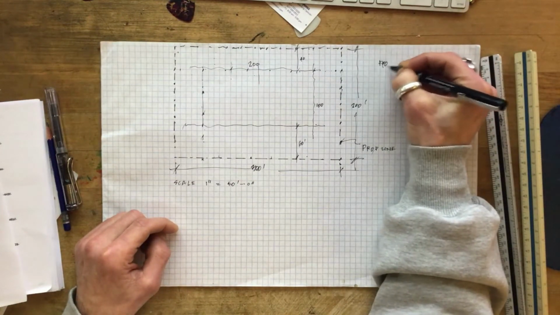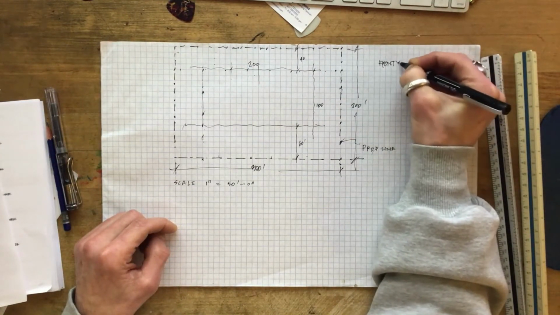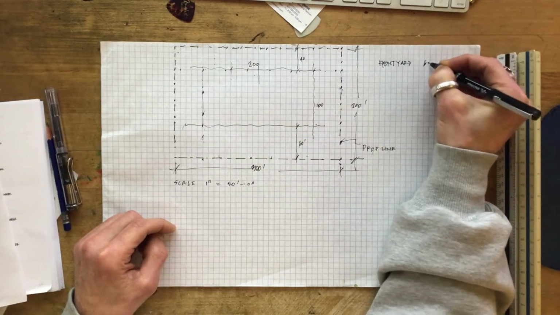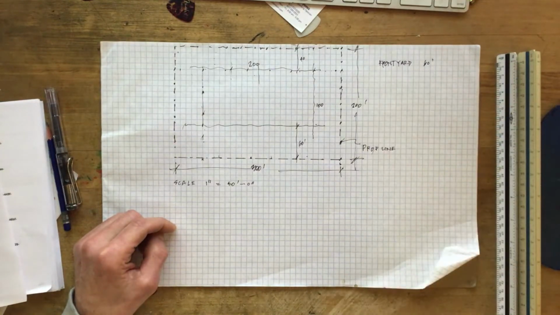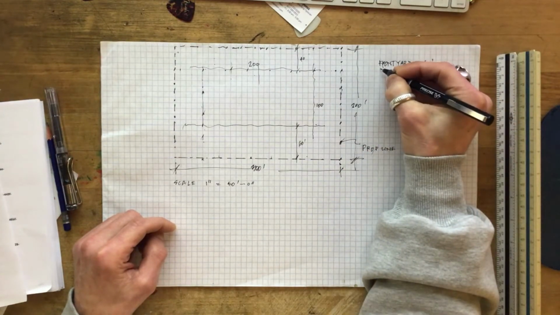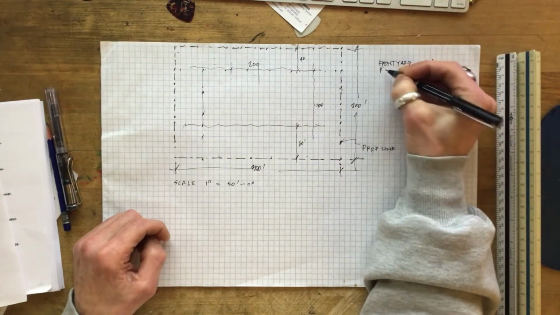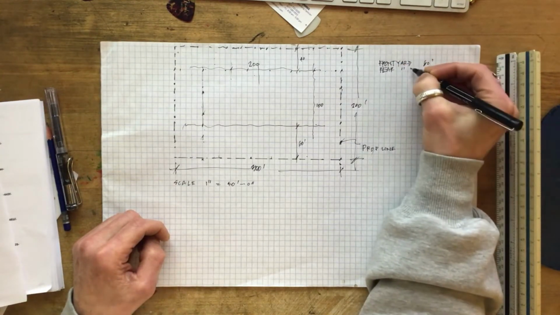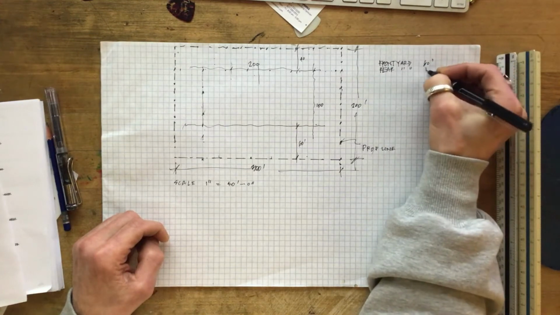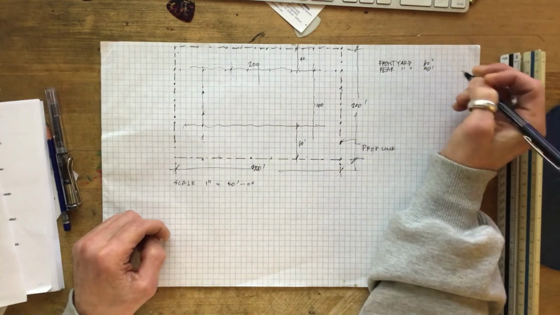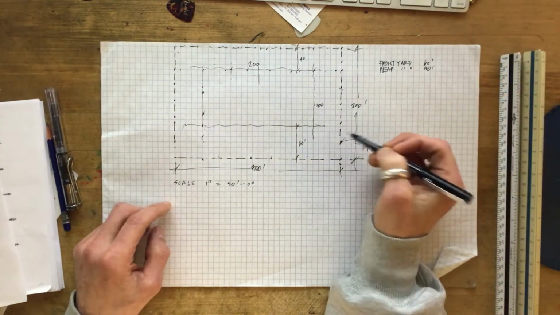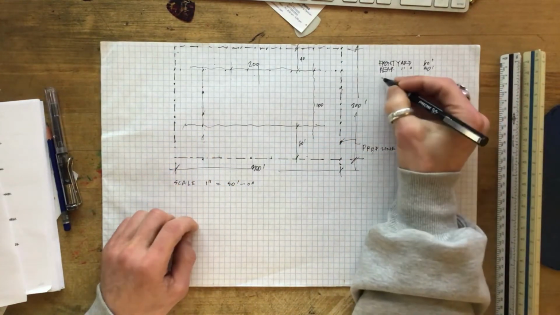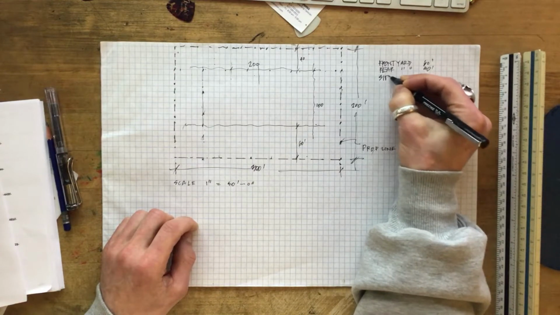Front yard, 60 feet. Rear, 40 feet. And the side yards are, right, we're using 200, so the side yards are going to be 50 feet each.